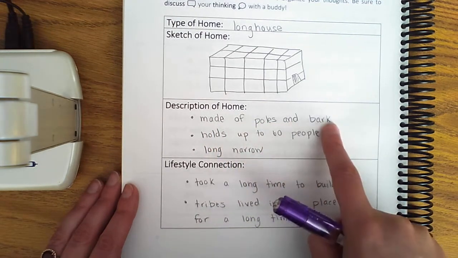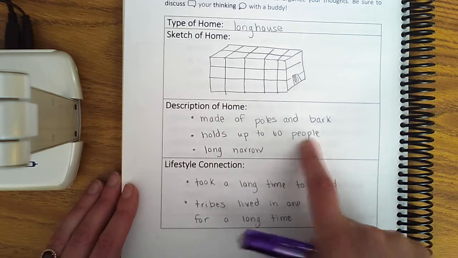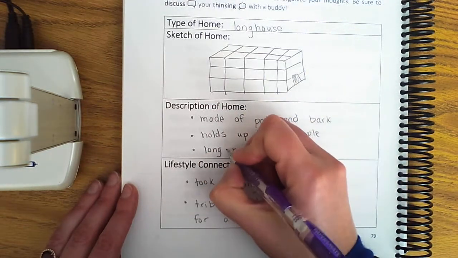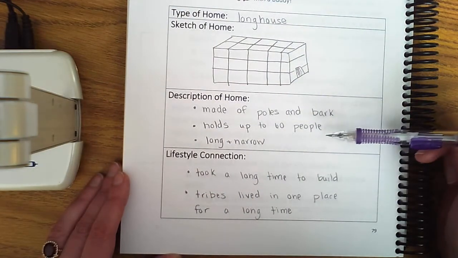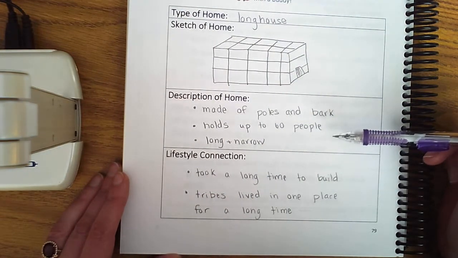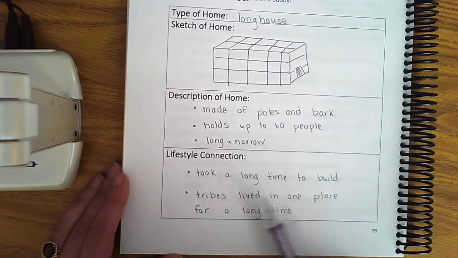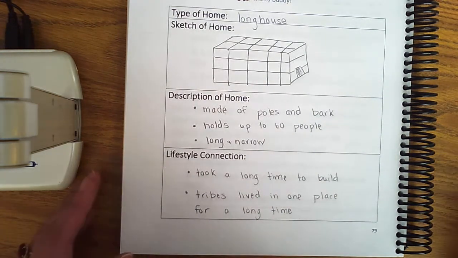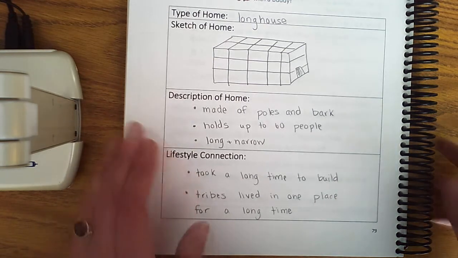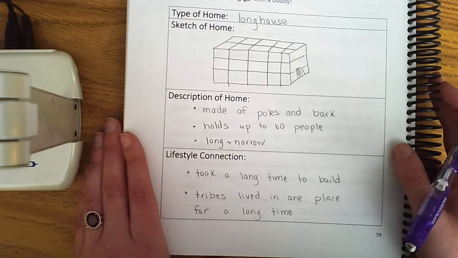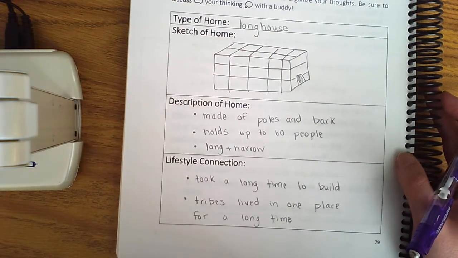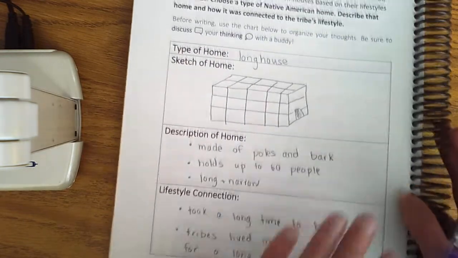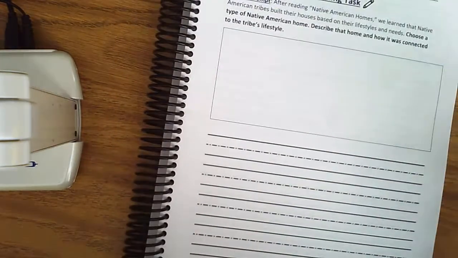It's made of poles and bark. It holds up to 60 people. It's long and narrow. And the reason the people who built longhouses did so was because it took a long time to build them, and they lived in one place for a long time. They didn't like to move around. So it made sense for them to build a house that would last for a long time, and they didn't have to move around. So now that I know I want to write about longhouses, I can start drawing my teaching picture to show my reader what this Native American home looks like.